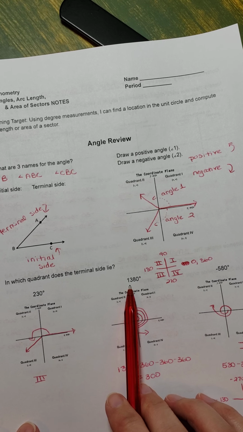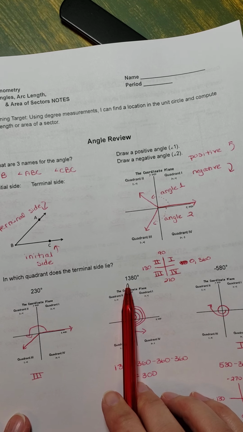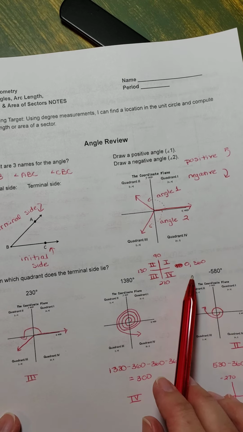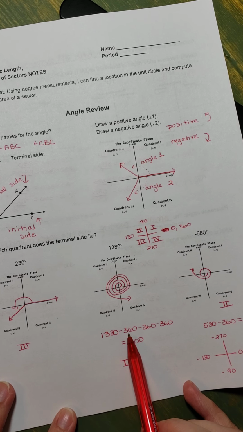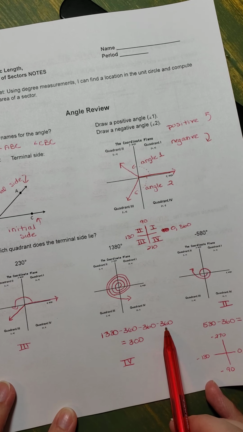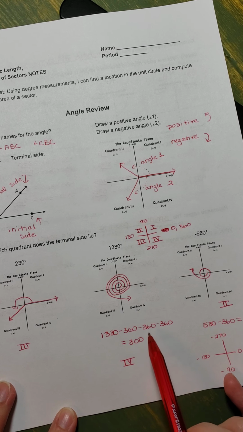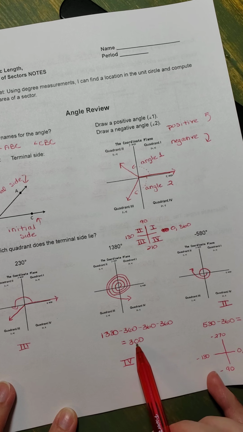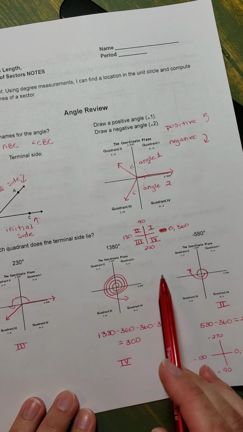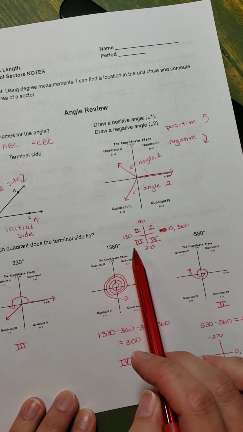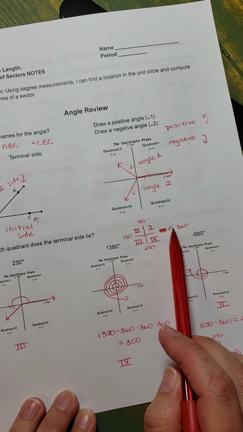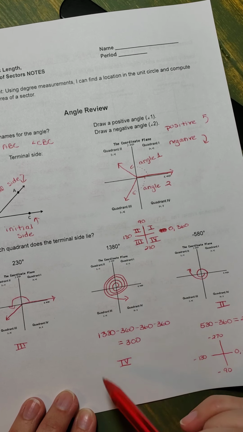If I ask you where a 1,380 degree rotation ends, well, that means it's more than a full circle. One full circle is 360 degrees. So I have to figure out how many full circles this angle would rotate and then how much is left over. I can take out 3 full circles and then I'm left with 300 degrees. As I look at this picture up here, 300 is between 270 and 360. So it tells me it ends in quadrant 4.